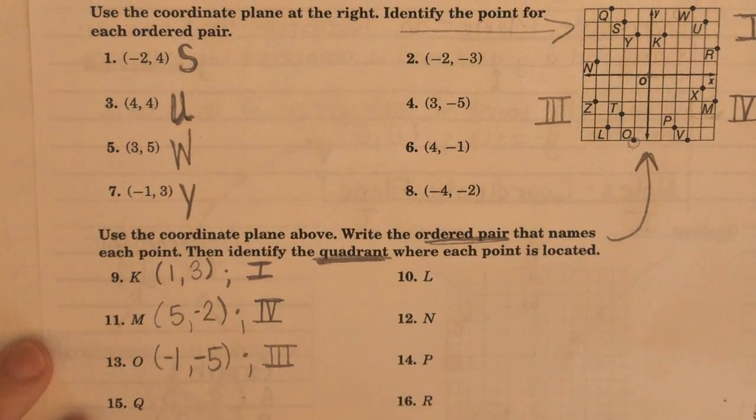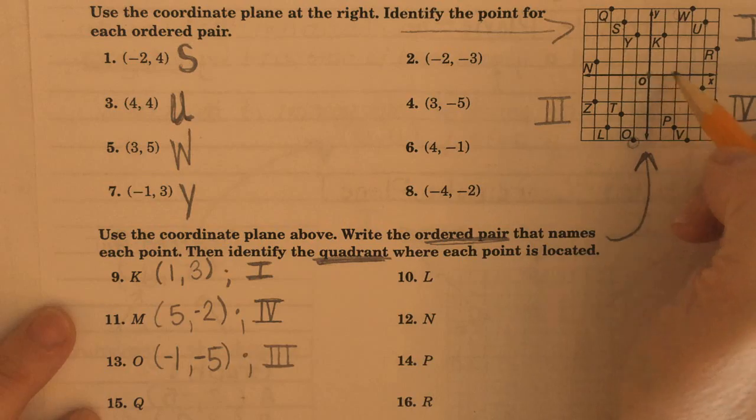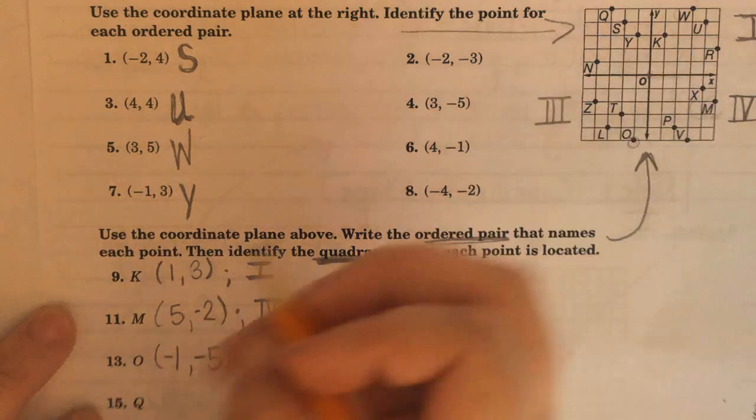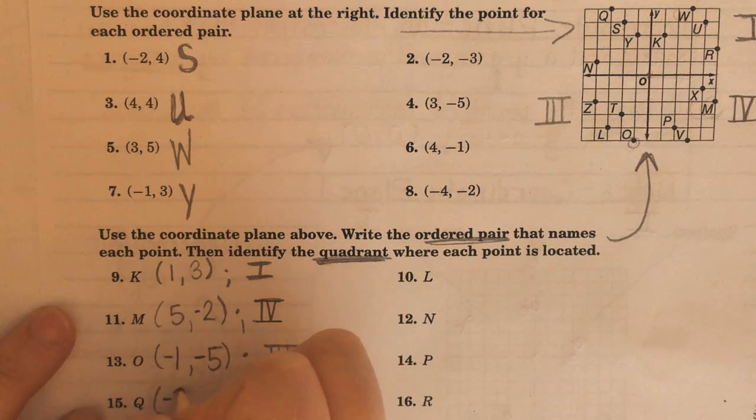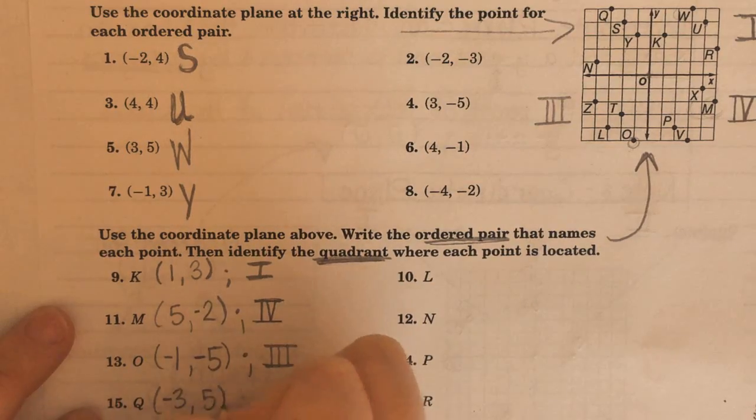All right, what about Q? Last one. So Q is way up here at the top. Find Q. What would I name Q? Nancy. Okay, very, very close. 3 would be going forward. -3 because we're going back. And then a +5 because we went up.